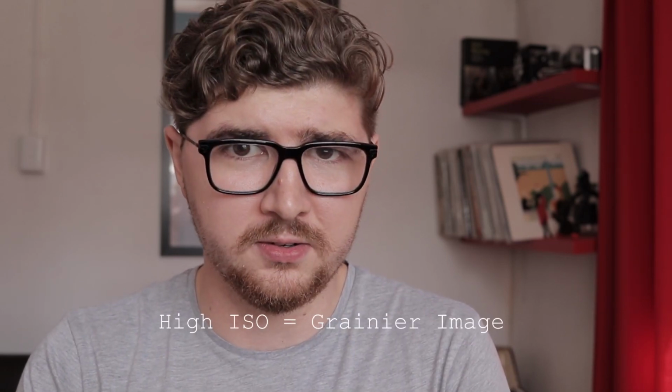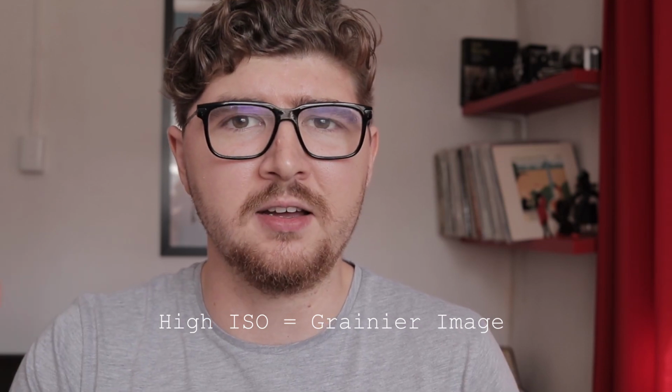Now, when you're talking about film photography, a high ISO translates to a grainier image. That's the rule of thumb, okay? Ilford Delta 3200 is a much grainier film than Ilford Pan F, the slow film, right? The 50 ISO film. That low ISO value film, Ilford Pan F50, is a higher resolution, sharper film that will give you far less grain. Ilford Delta 3200, 3200 ISO film, is a high ISO film, it is sensitive to light, you can shoot it in low light conditions, but you're going to get more grain.